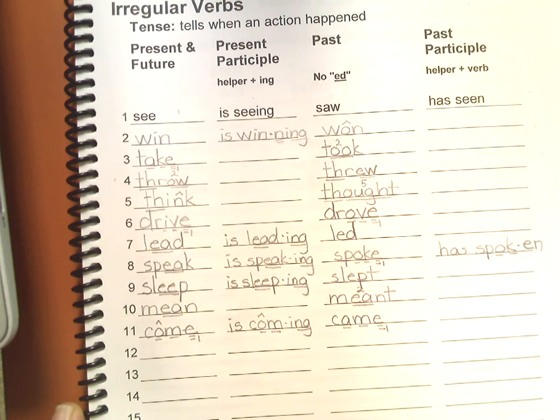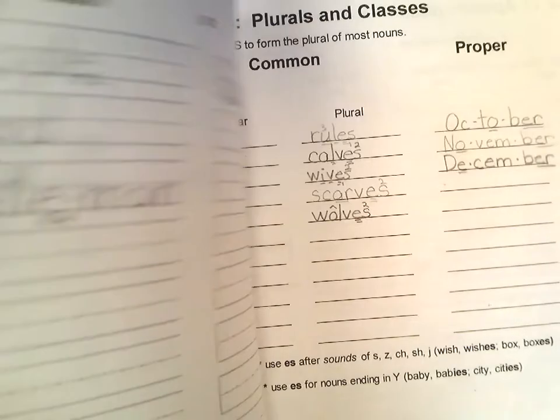All right, the last, let's see, so I'm going to have us go to a page. Some of us might already have something written here. If you already have it written, then just go ahead and use your practice paper.